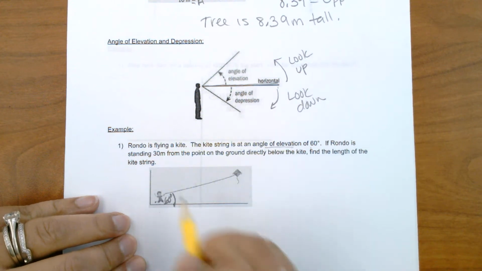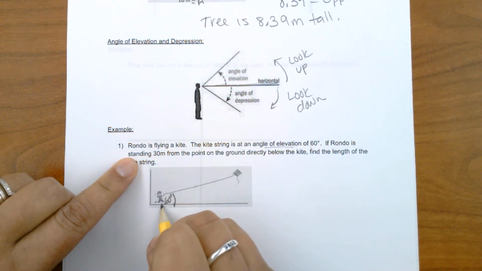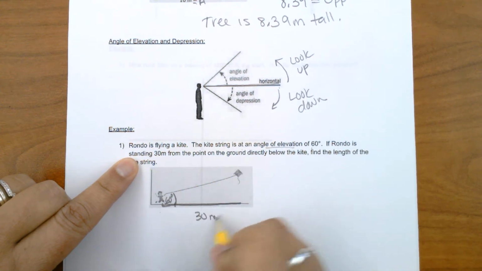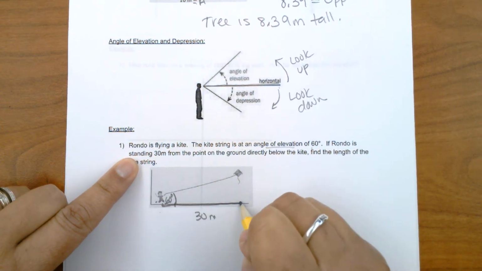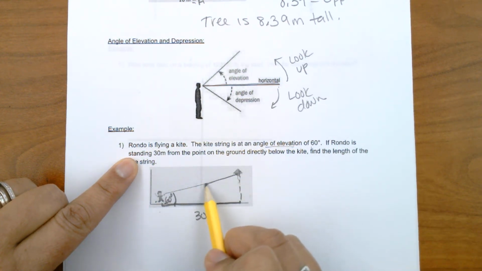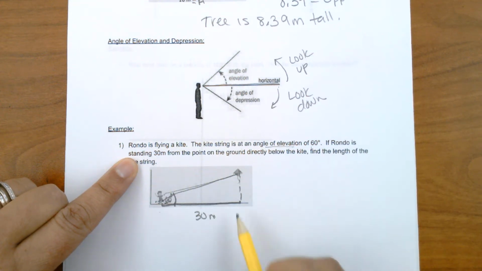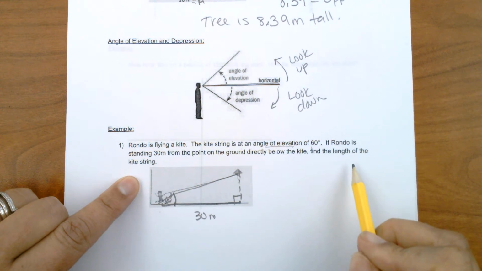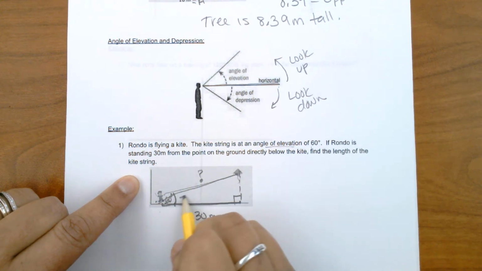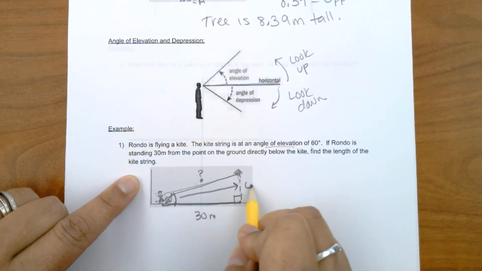Okay. Rondo is standing 30 meters, so here's our 30 meters from the point on the ground directly below his kite. I'm hoping that you're seeing our triangle come to fruition here. And here's our right 90-degree angle. Okay. Find the length of the kite string. So we don't know what this is. All right, let's fill out your information. We have the 60 degrees. Opposite side, opposite.